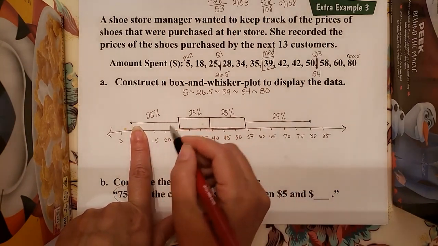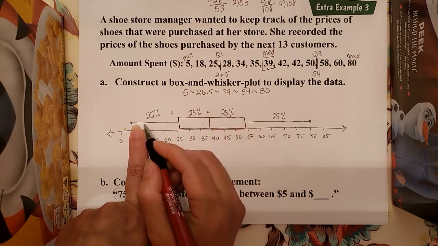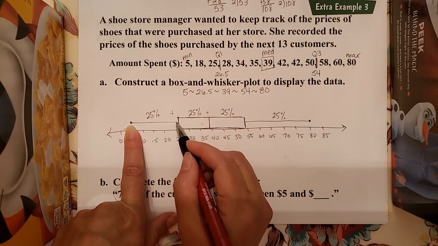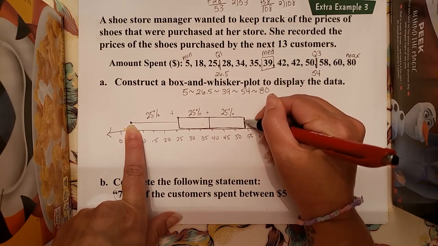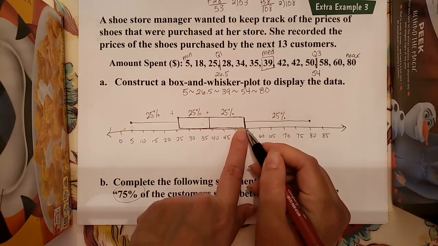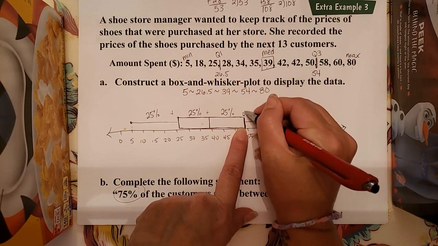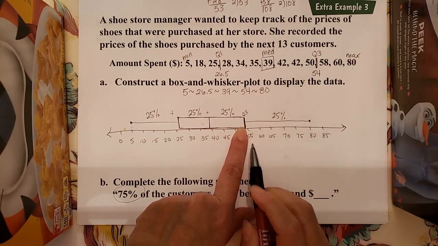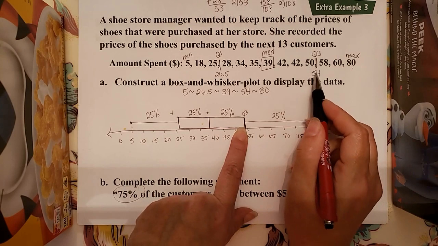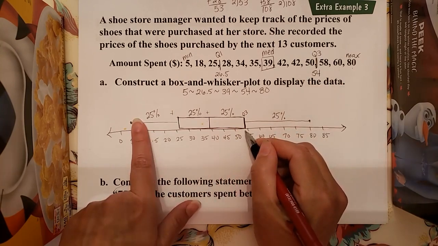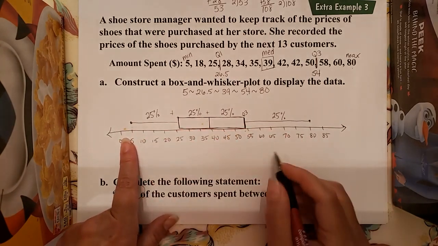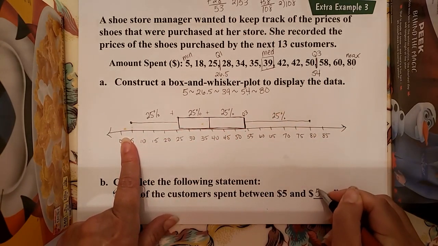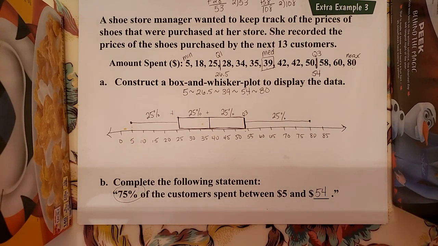75% is going to involve all 3 of these. So I need to go from this quartile, 1, 2, 3. We need to go up to this point right here. Remember, this was our Q3, this line, and that value, if we look up here, or we can even look over here, was 54. So 75% of the customers spent between $5 and then right here, $54 on their shoes.